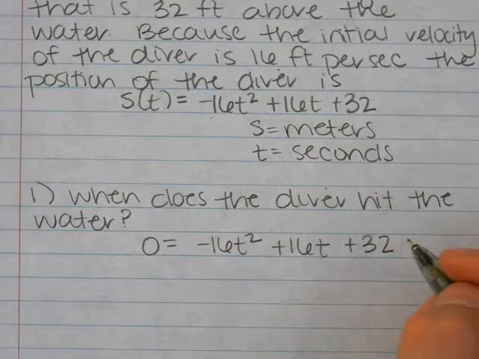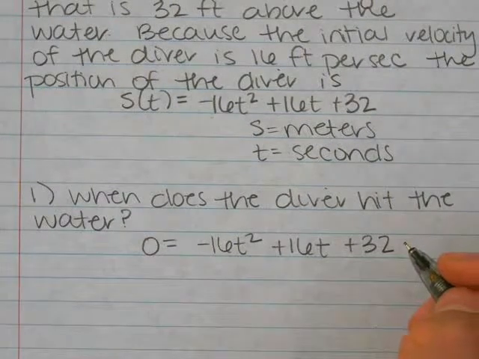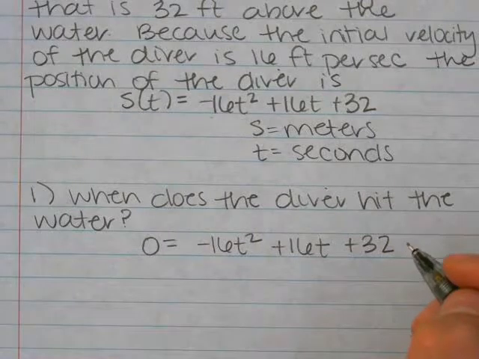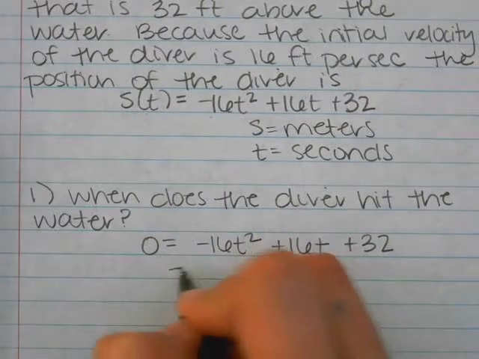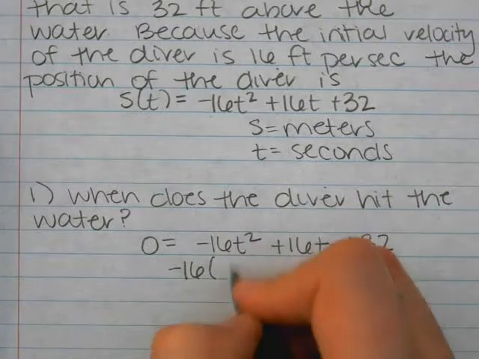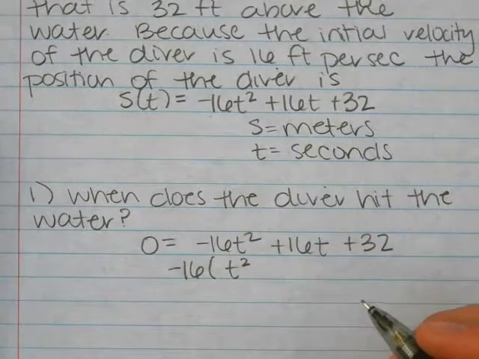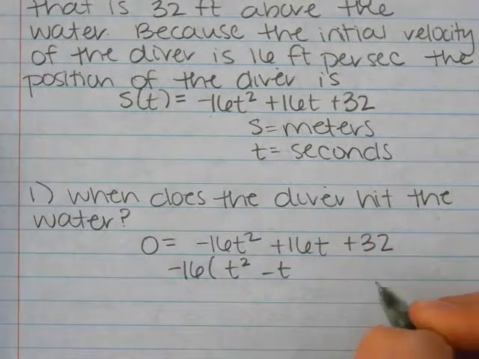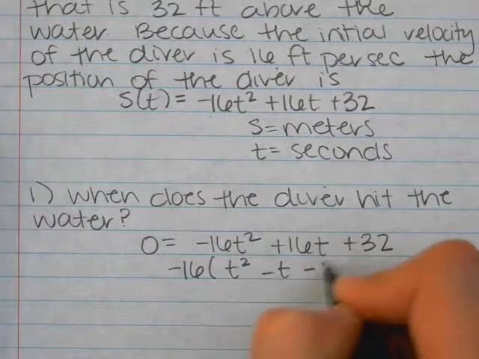And this is a reasonable quadratic to solve by hand. Why would I say that? You can divide by 16, and that's nice. I'll go ahead and divide out the negative 16. So that gives us t squared minus t minus 2.